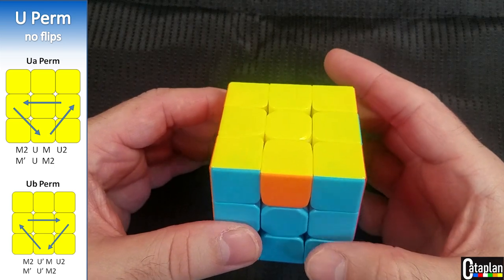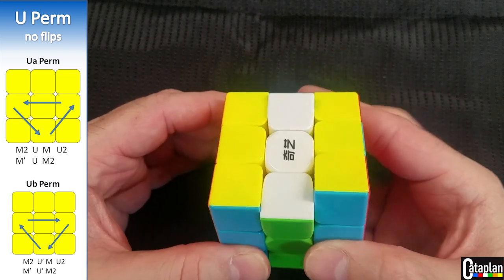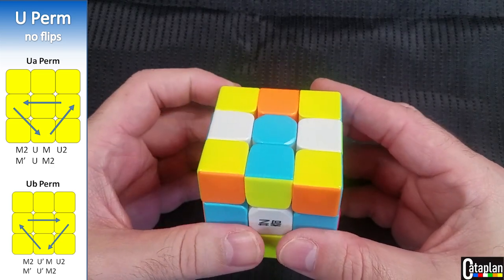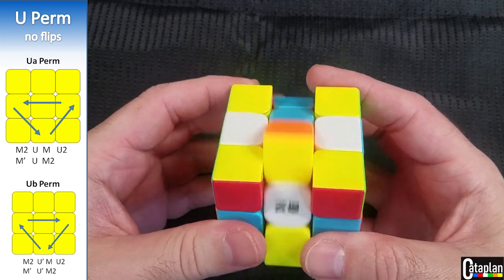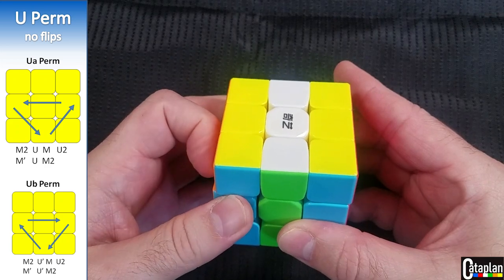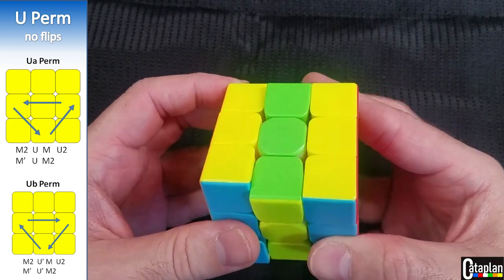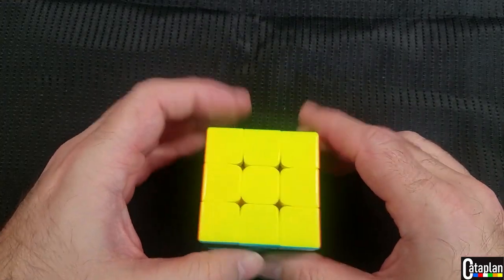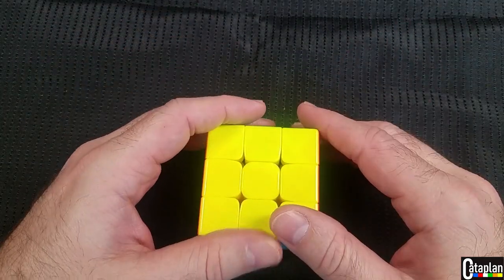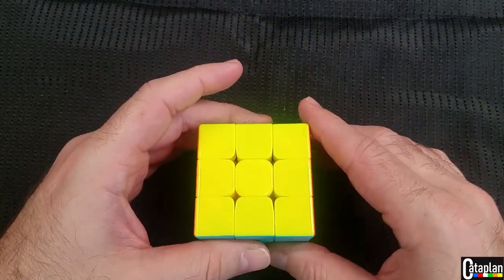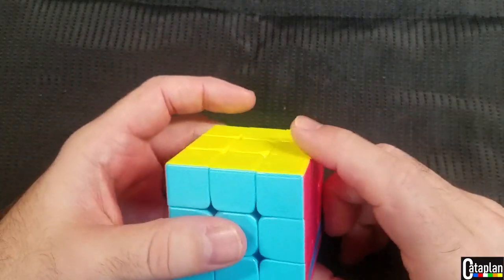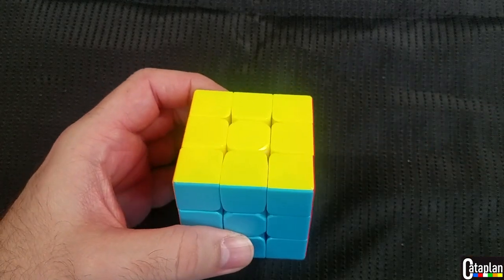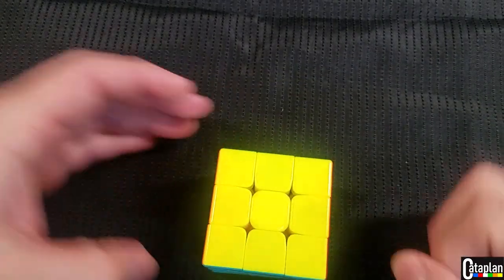So now let's see, the other U-Perm is M2, U prime, M, U2, M prime, U prime, M2. And there we go. So those are basically the three algorithms you need the most to fix this and to solve it. And I'm gonna scramble it now, and then we try to use those three algorithms to fix the whole thing, okay?